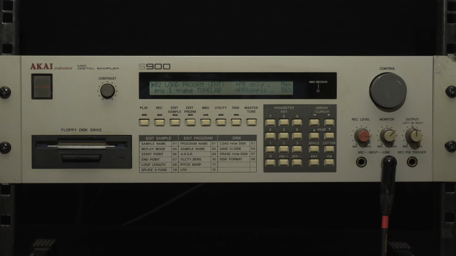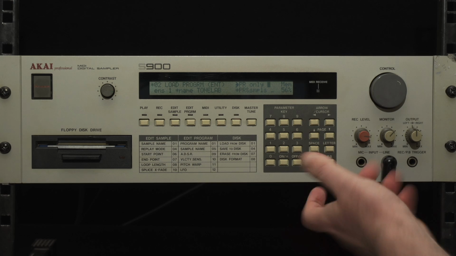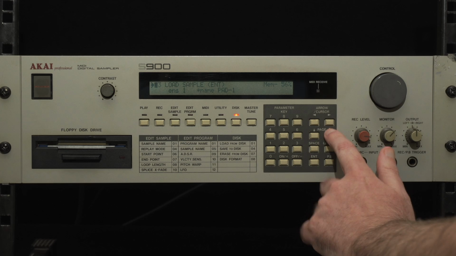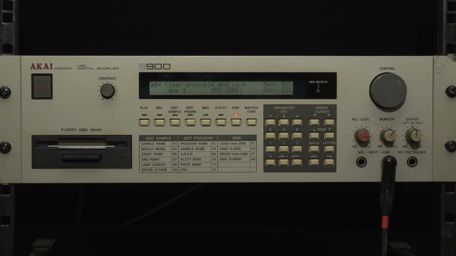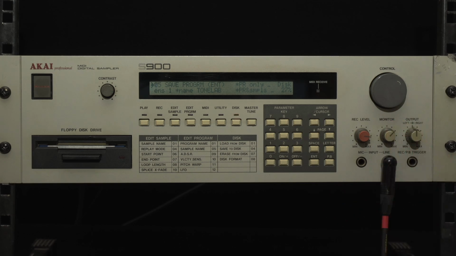On page 2 we can load programs by cursoring up to the PR and hitting the Enter button to execute a load command, or we can load the programs along with the samples it uses by selecting samples and then hitting the Enter button. If we move up to page 3, we can load a single sample irrespective of whichever program it may be using. And if we go to page 4, here we can delete a sample from disk and save contents of the S900 memory. On page 5, we can save a program only or save a program and its related samples.